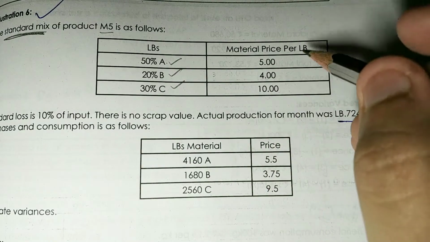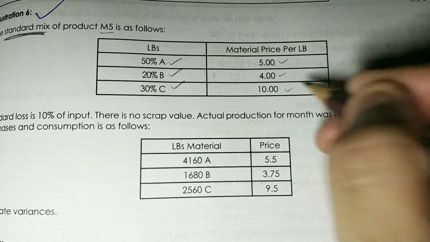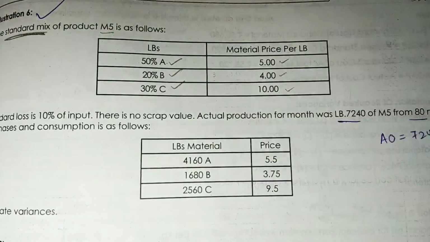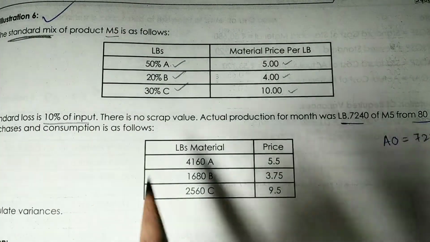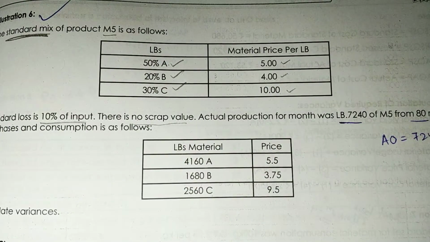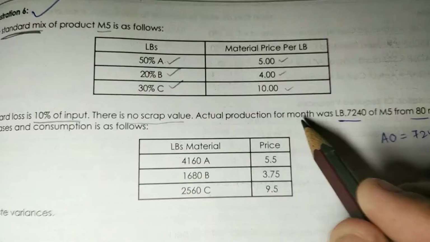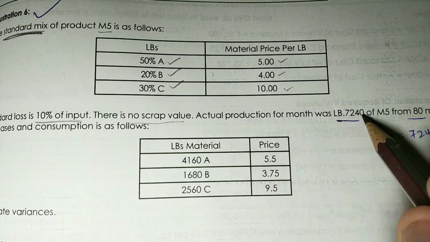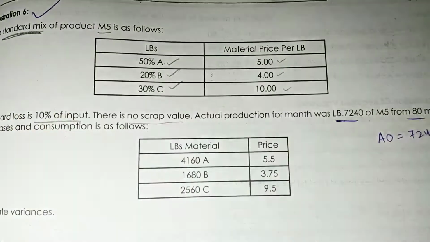The standard prices for these raw materials are given to you: 5, 4 and 10 rupees respectively for A, B and C. Now, there is a standard loss of 10% of input. There is no scrap value. Whatever your standard loss is, it yields no scrap value. If you are selling that standard loss, you are not getting anything in return. Actual production for the month was 7240 pounds.